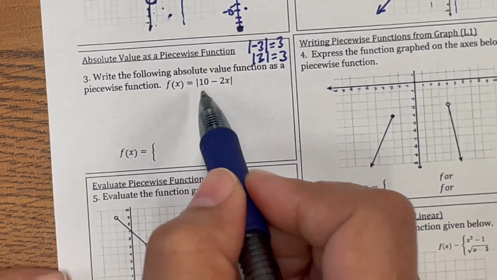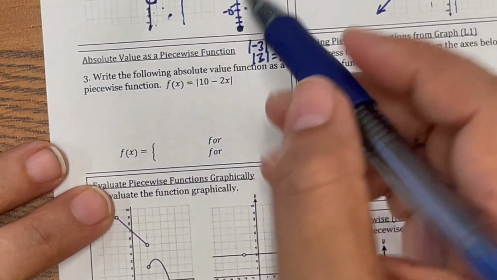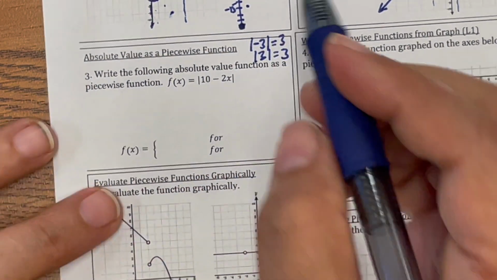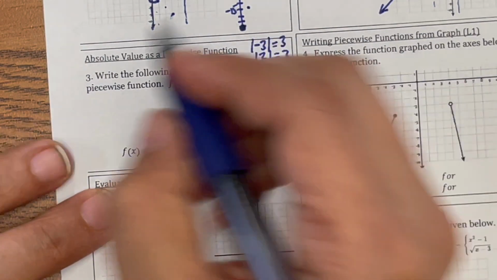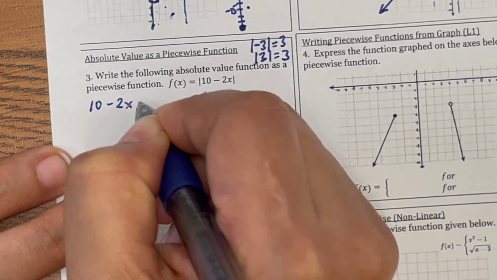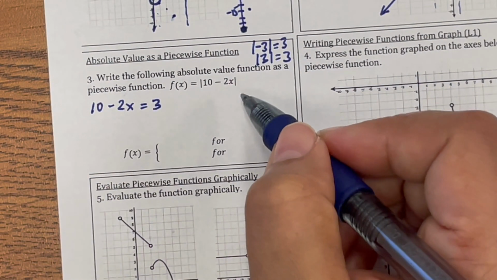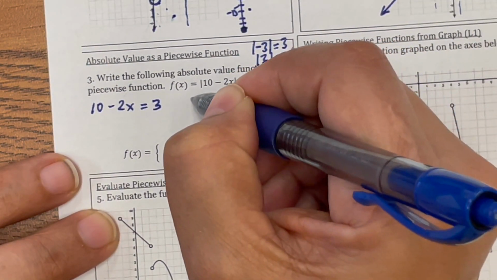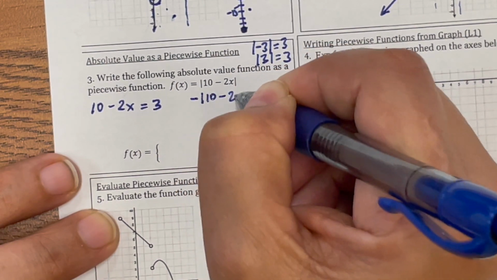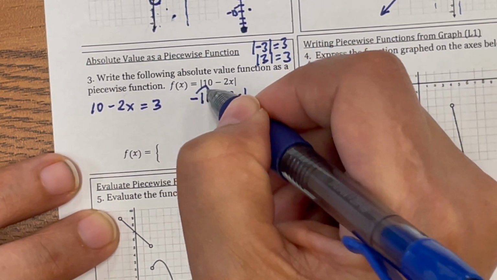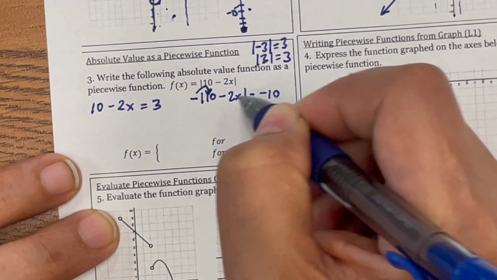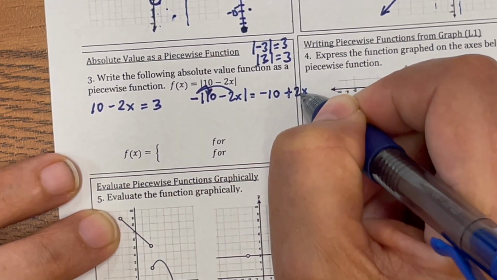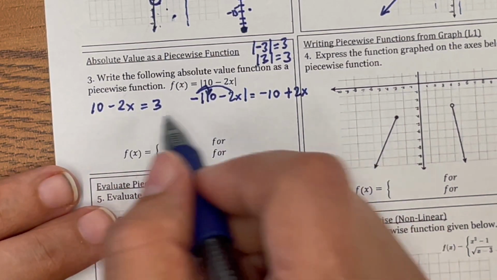So what you do is you set the equation equal to the positive version, and then you also do the negative version. So I'm going to do the positive version, which is exactly the equation, which is 10 minus 2x. Then you're going to do the negative version. The negative version is if it's a negative outside, you distribute the negative. So you would get -10, and then negative times a negative is a positive, so positive 2x. And you're going to set both of those equal to 0.